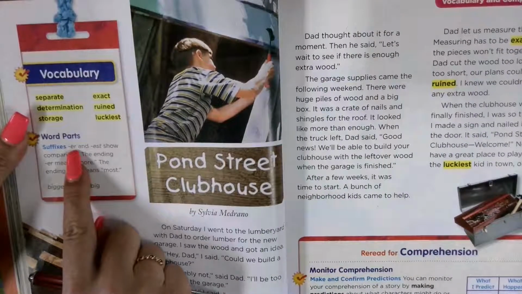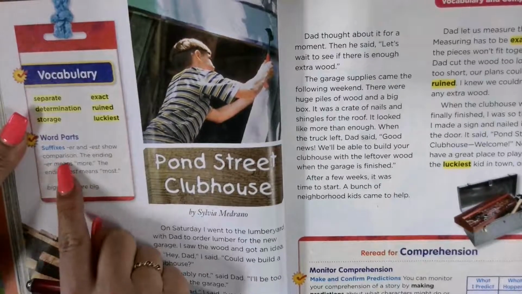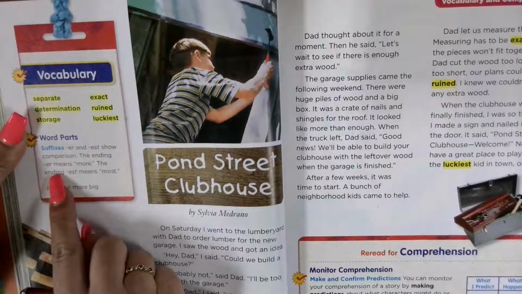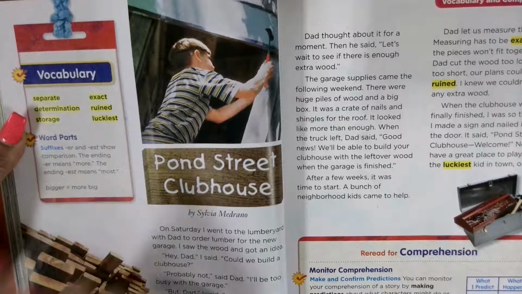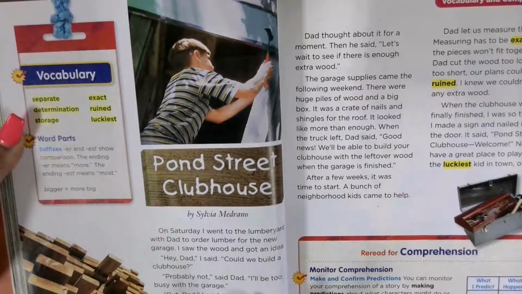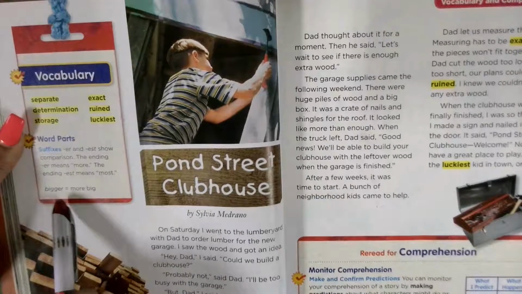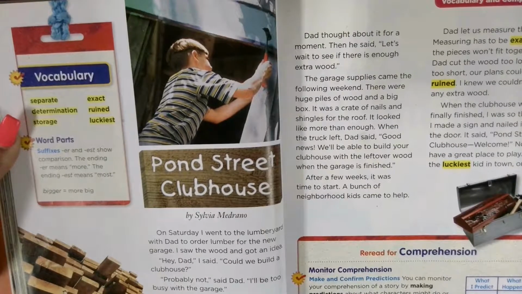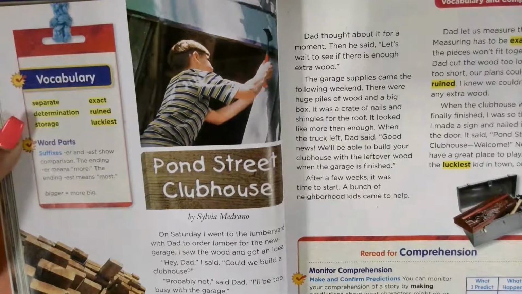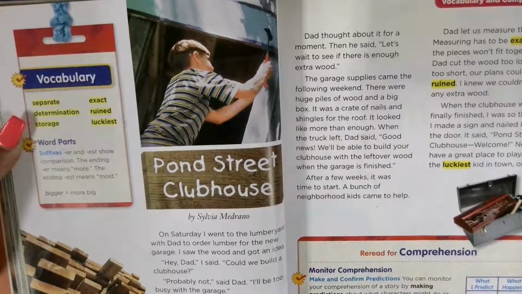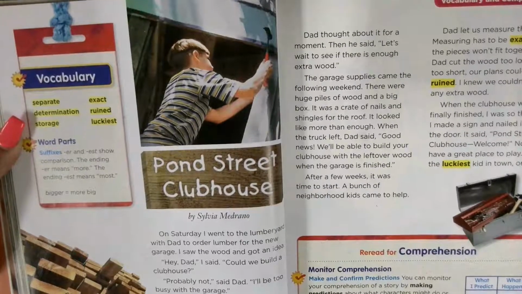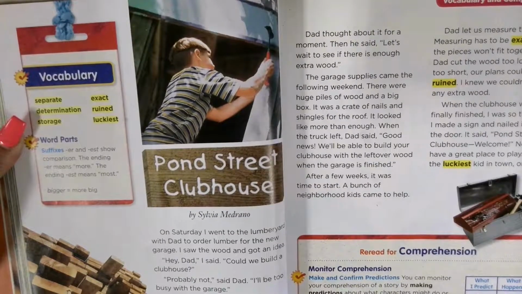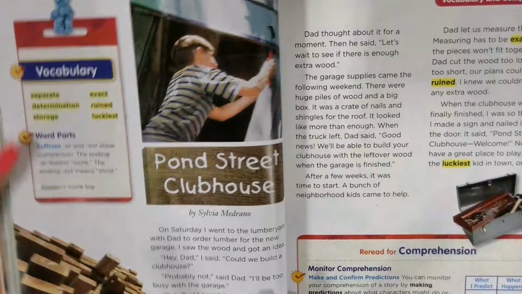So ER and EST show comparisons. The ending ER means more. The ending EST means most. So bigger equals more big, right? So Ro, my dog Ro, is bigger than my dog Chapo. If you have a husky, your dog is the biggest dog. Somebody in our class is a husky, so you know who I'm talking to.